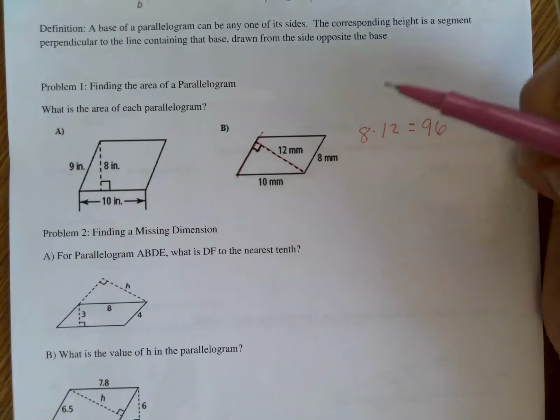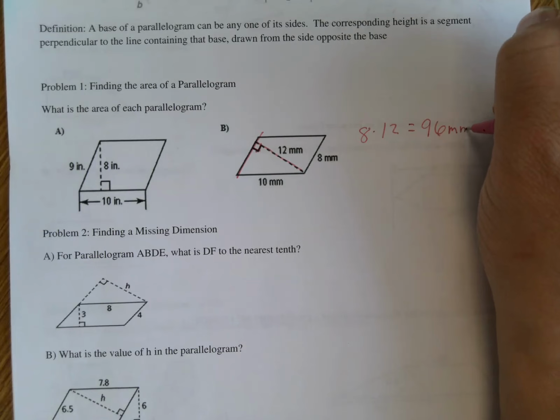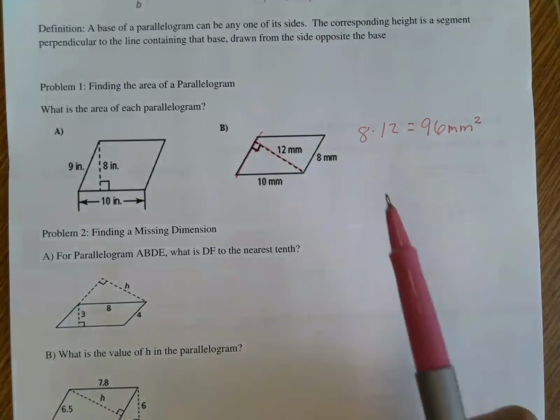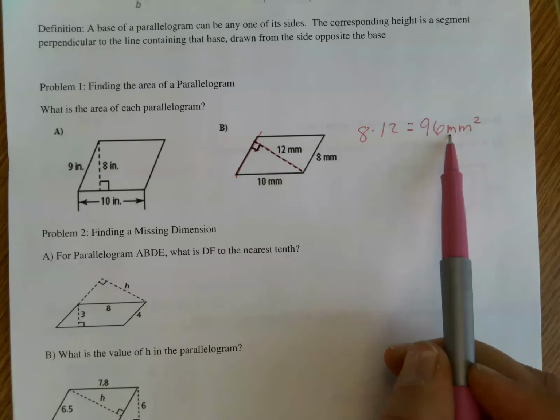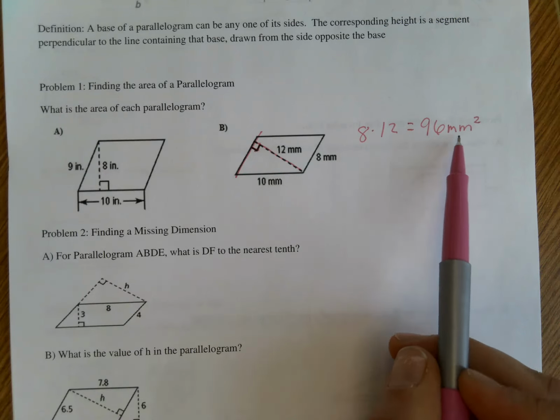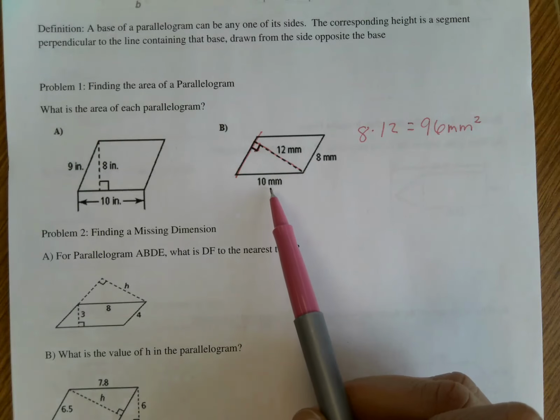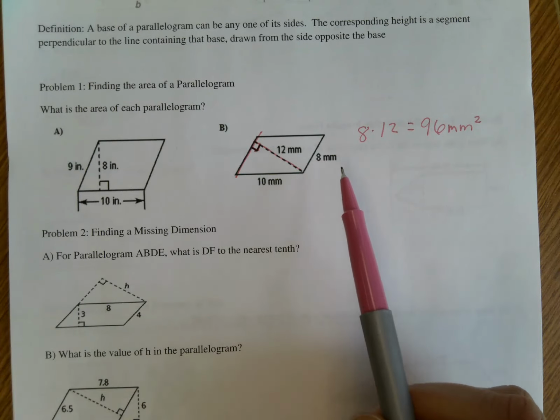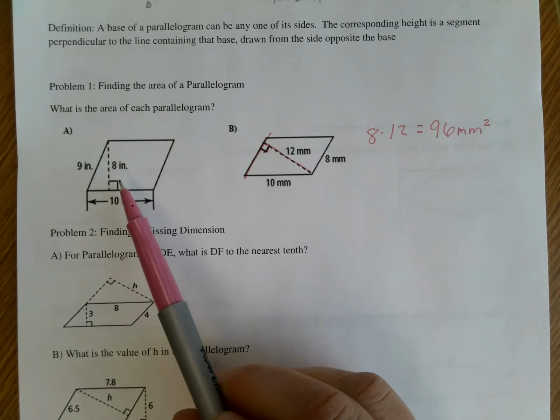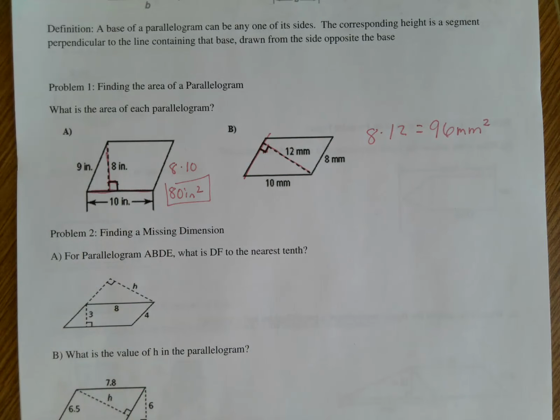In this case, we're talking about millimeters. And whenever you're doing area, it's always going to be your units squared because we have two units here. We have millimeters here and here. So again, I want you to pause the video and try to find the area of this first one.